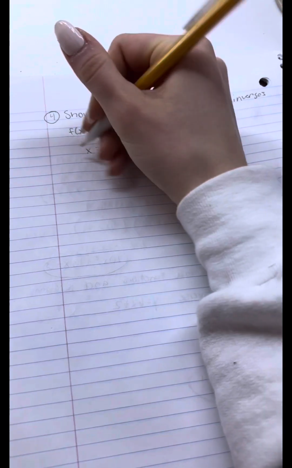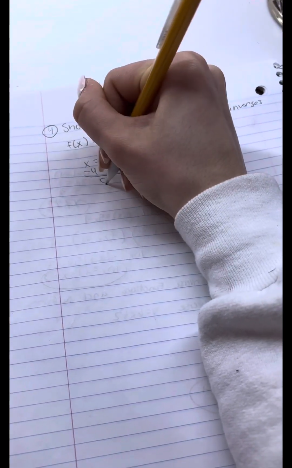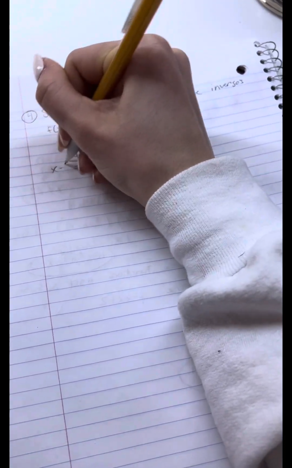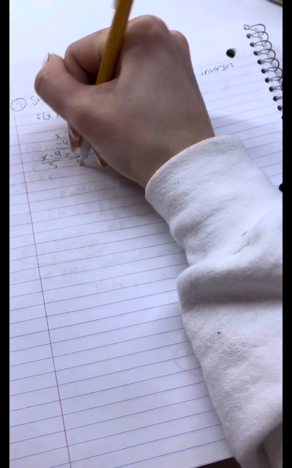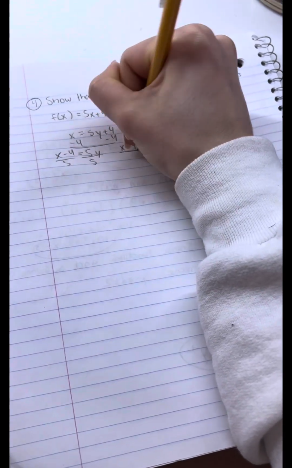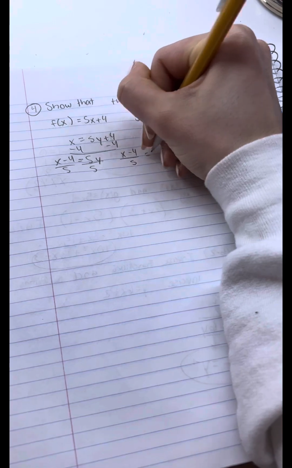And if I subtract 4 from both sides, and then I divide by 5, I would get x minus 4 over 5 equals y, which is the same as this equation. But that doesn't necessarily prove that these two functions are inverses.